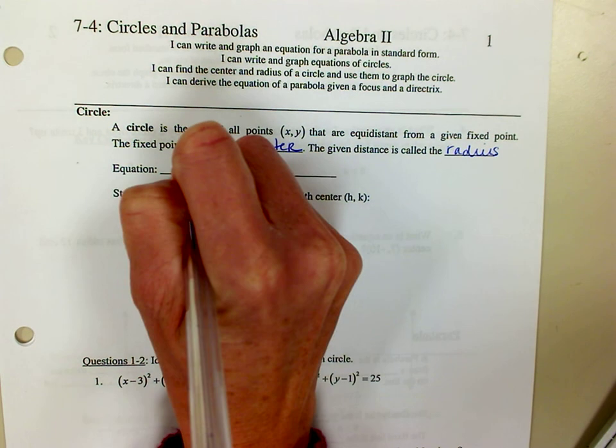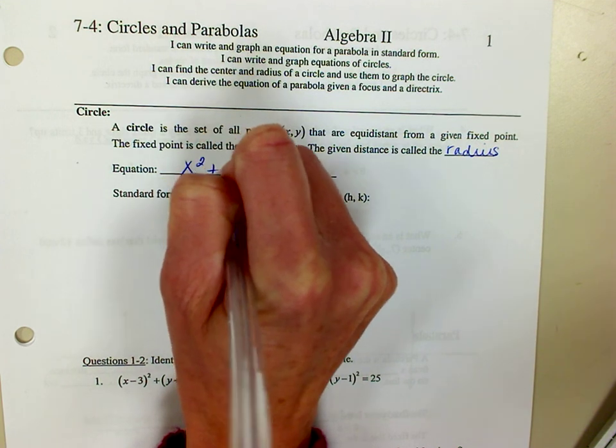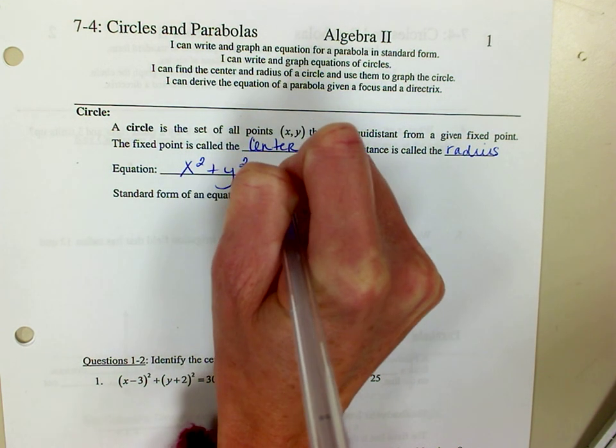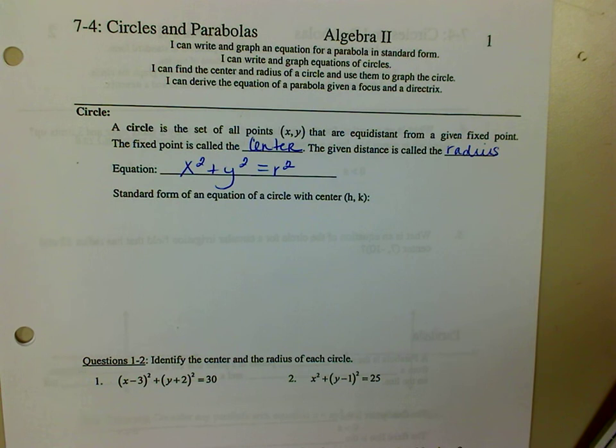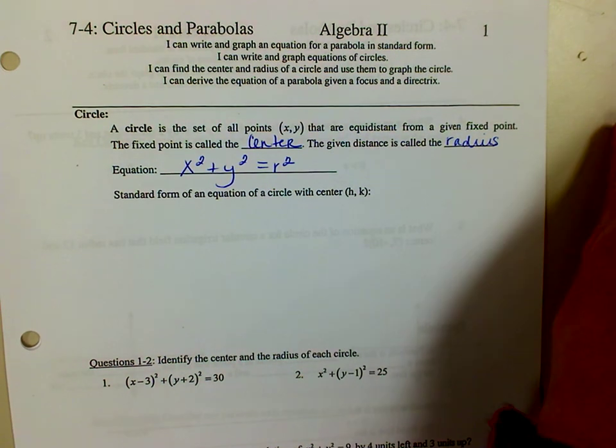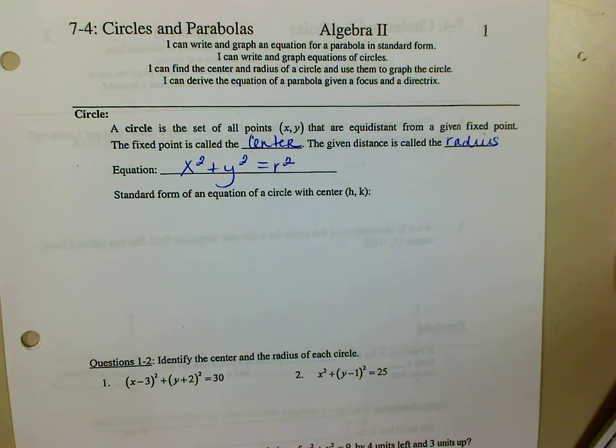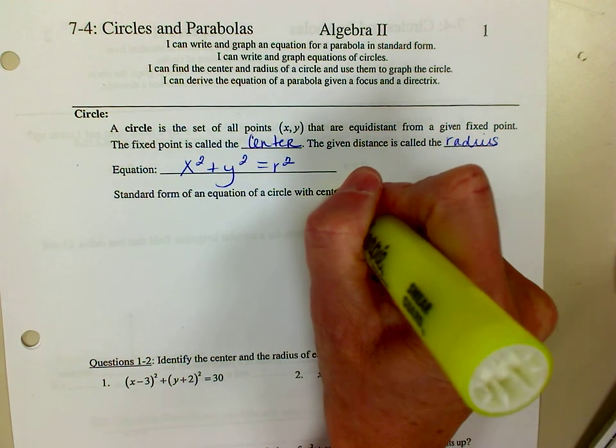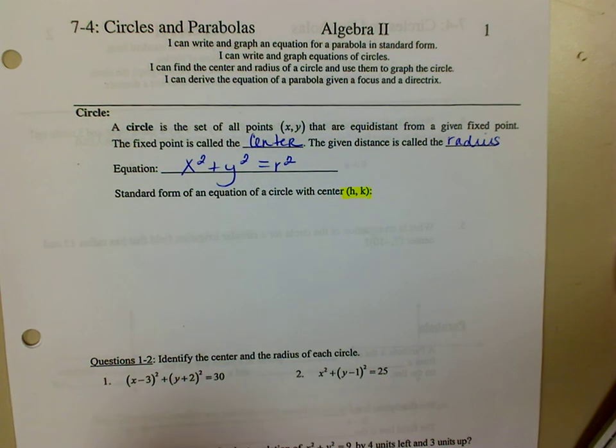And this is what the equation for a circle would be, given that the center is at the origin. If the center is something besides the origin, then I have to include those numbers. So this is what it would look like.